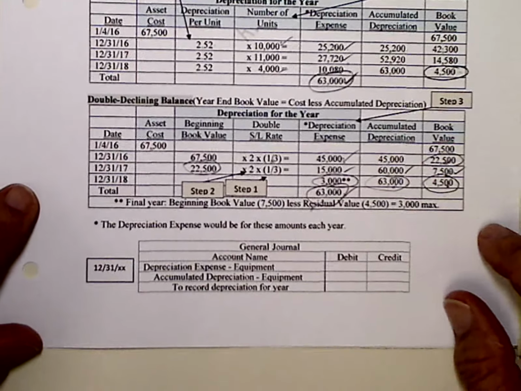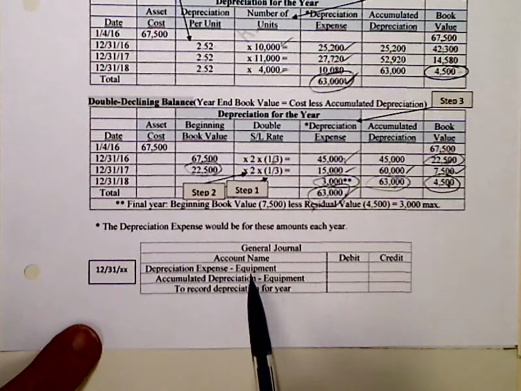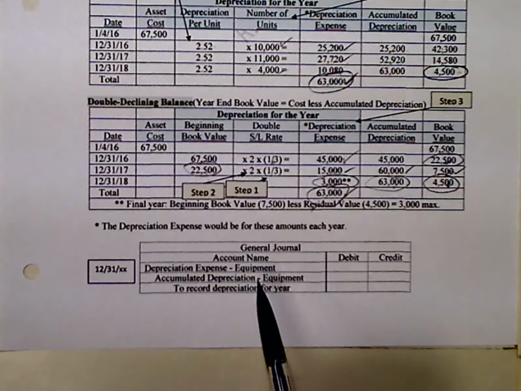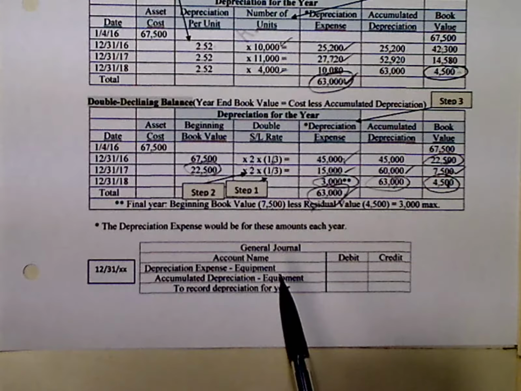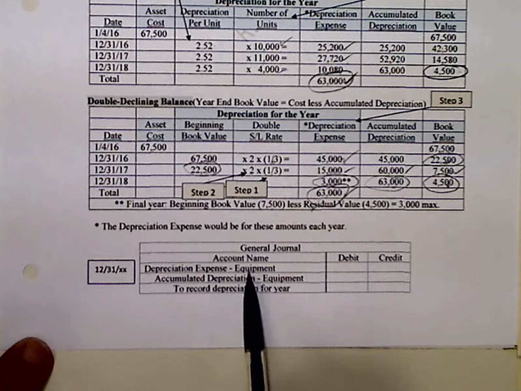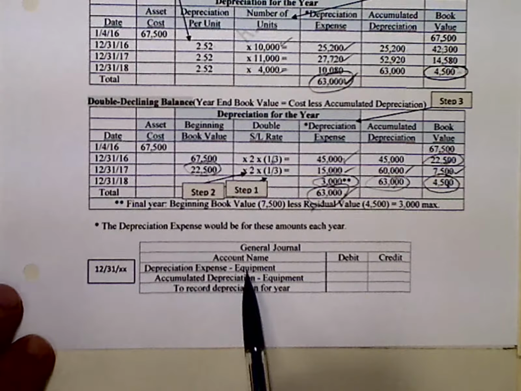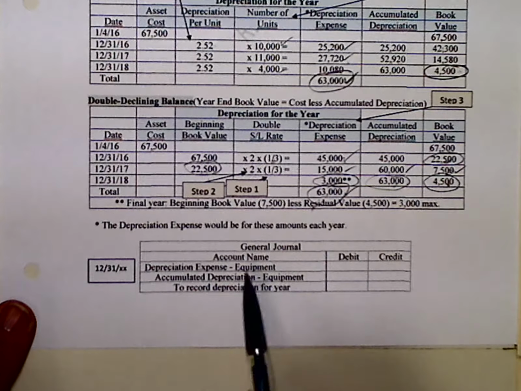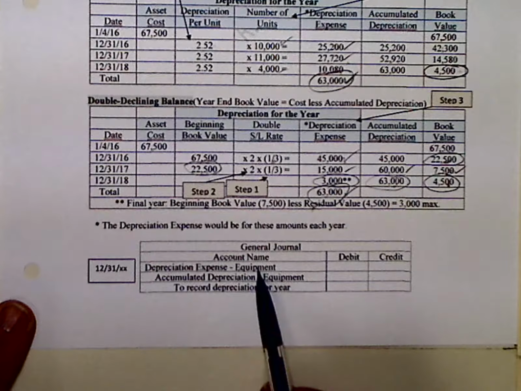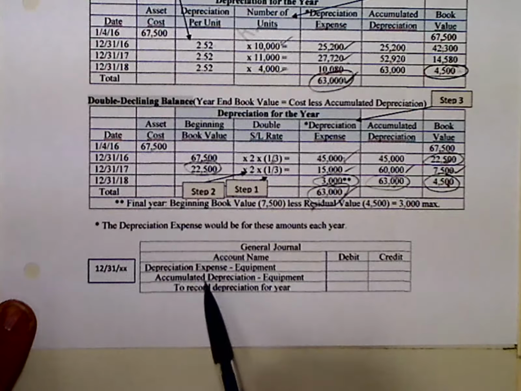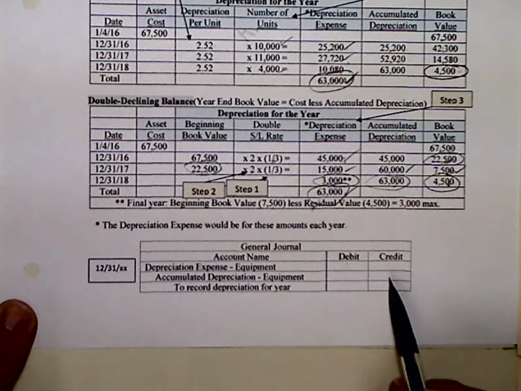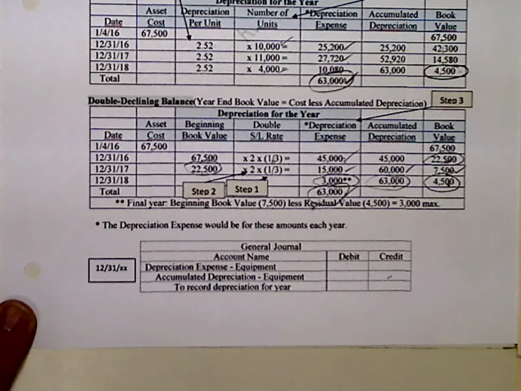And as we learned in chapter 3, and it's noted on page 2 near the bottom, the journal entry: debit depreciation expense, equipment. If it were furniture, you'd put dash furniture. Accumulated depreciation: debit the expense to increase it and credit the accumulated depreciation.